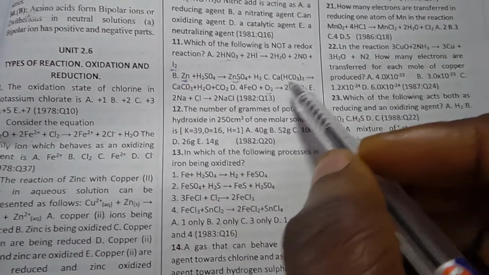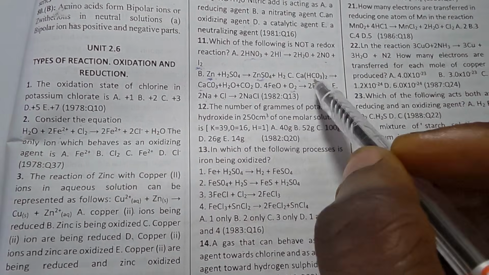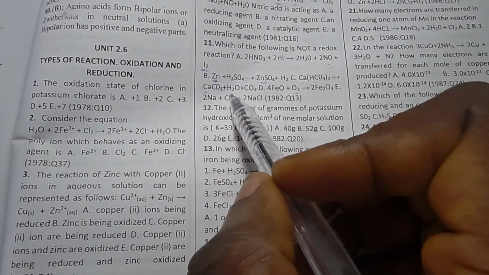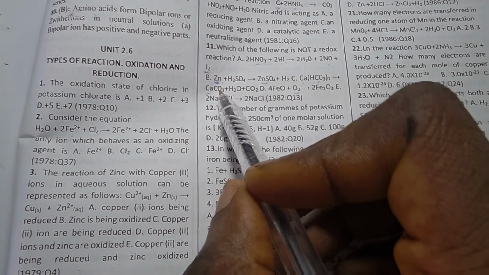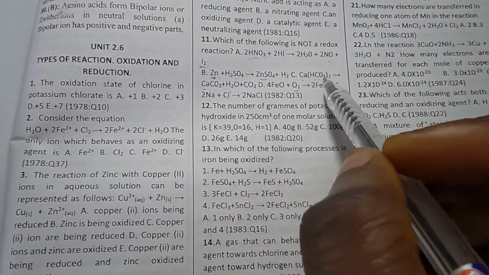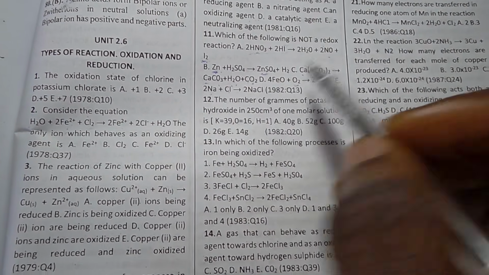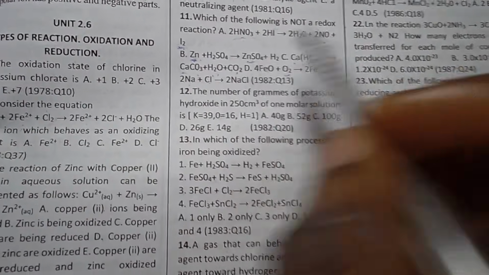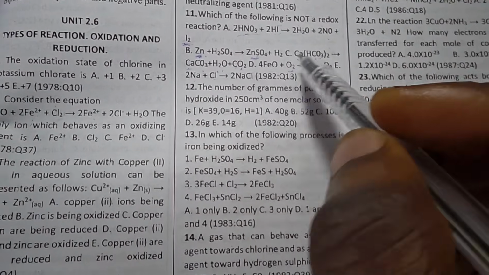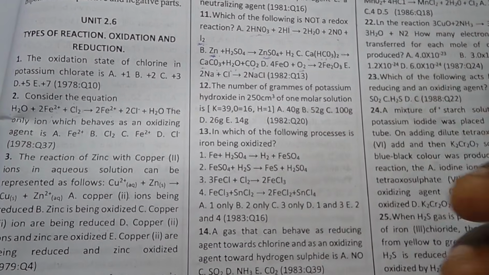A redox. This one is going from calcium is plus 2 here, calcium is plus 2 here, hydrogen is plus 1 here, hydrogen is plus 1 here, carbon here is plus 4, carbon here is plus 4, carbon here is also plus 4. Oxygen is minus 2 throughout. So nothing has changed here from the reactant to the product. Nothing has changed in that option. So that means that the answer to this number 11 is actually option C.